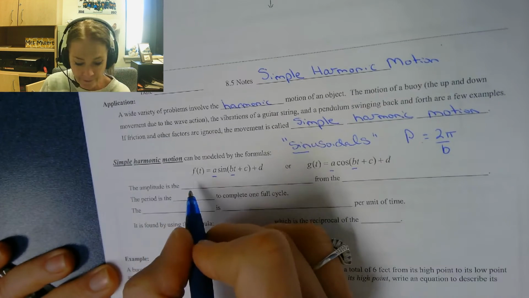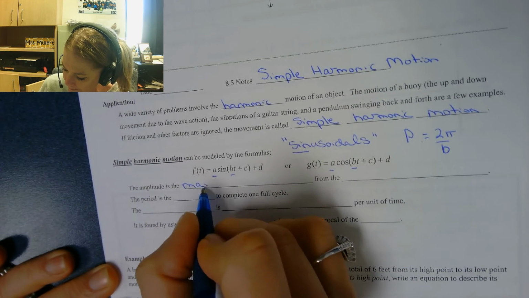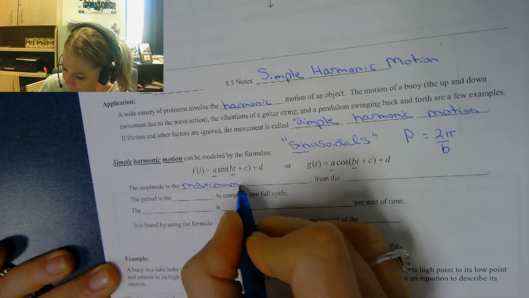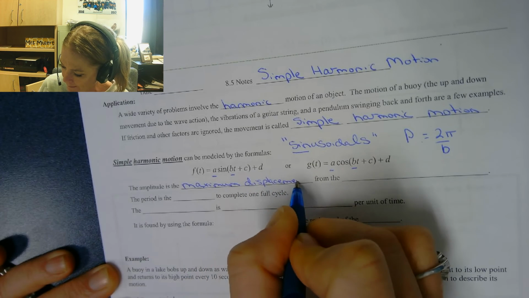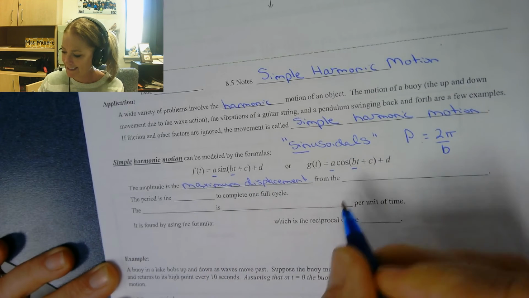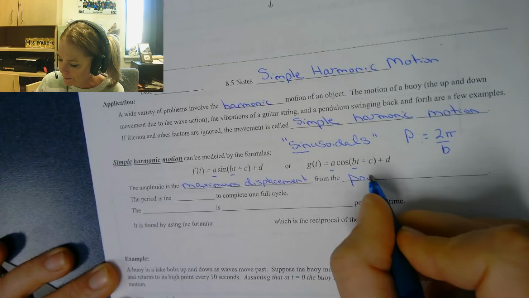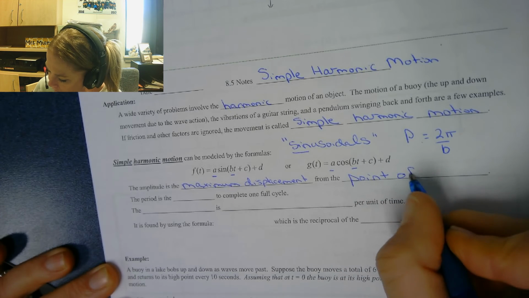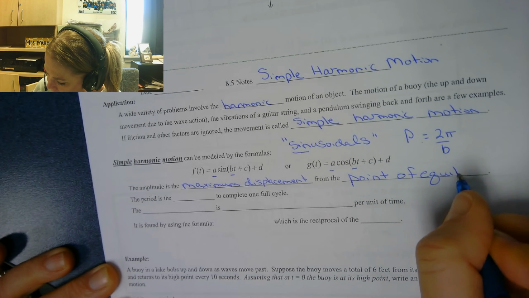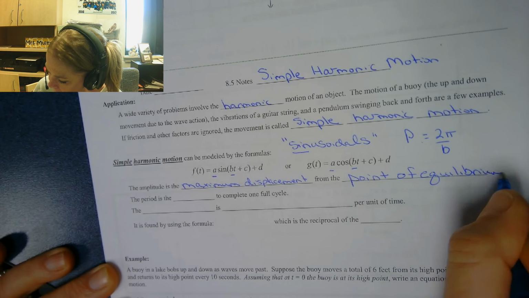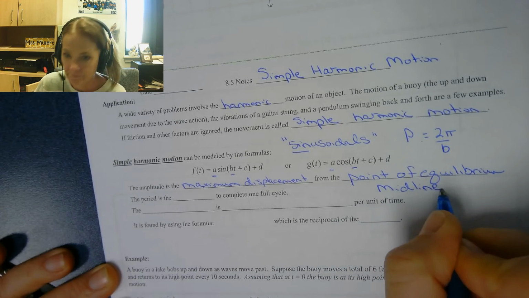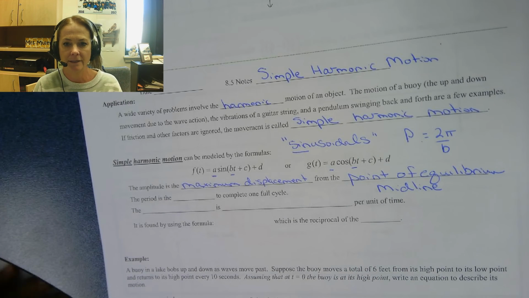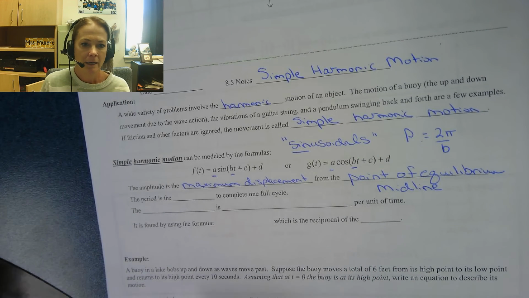So the amplitude is the maximum displacement. And displacement just means distance away from the equilibrium point, or the point of equilibrium. In class, I call that the midline, that axis that the sine and the cosine kind of weave around.